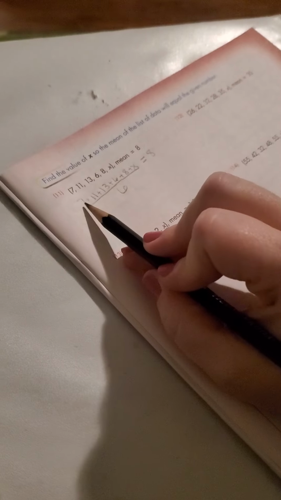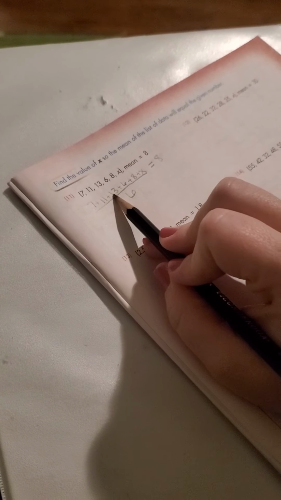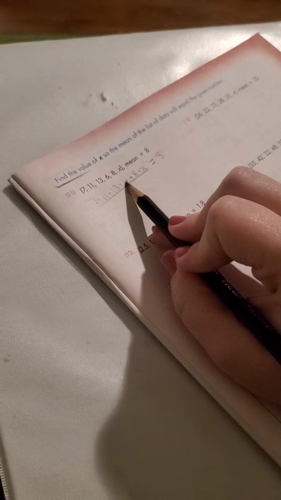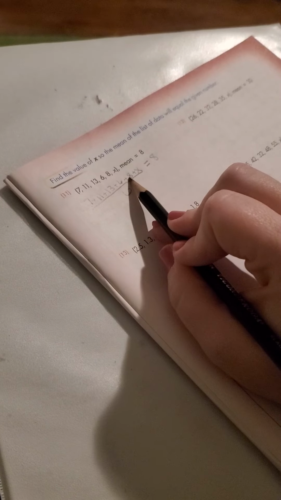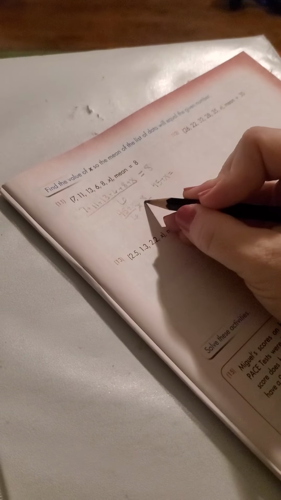Okay, so when I add these numbers together, so 11 and 13 is 24. 24 plus 6 is 30. 30 plus 8 is 38. 38 plus 7 is 45. So that gives me 45 plus x over 6 equals 8. And I'm going to do it over 1. And I'm going to cross multiply. And I'm going to have 45 plus x equals 6 times 8 is 48. Now from here, you're just going to solve for x.